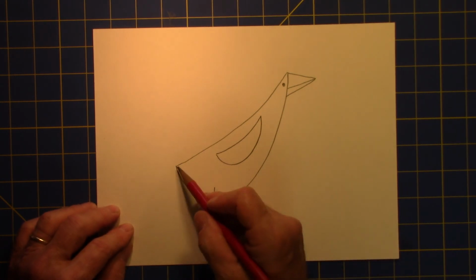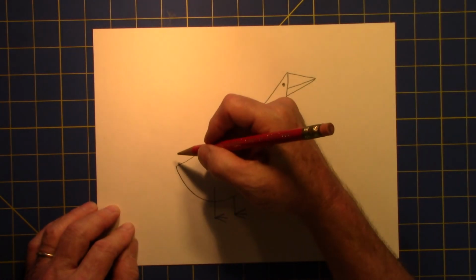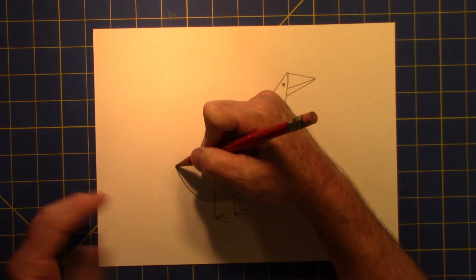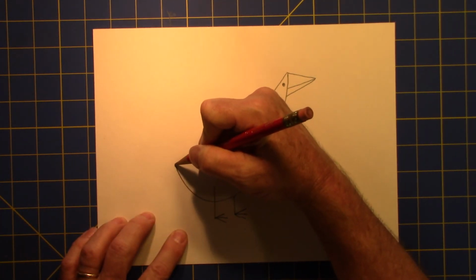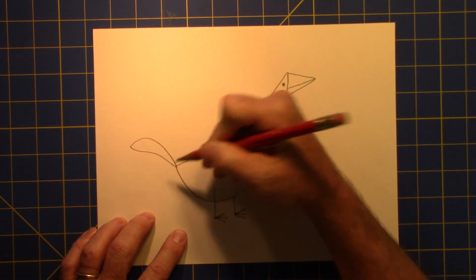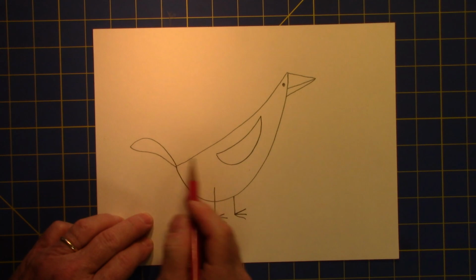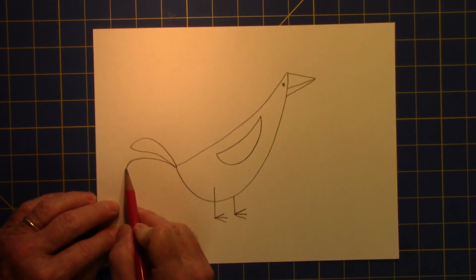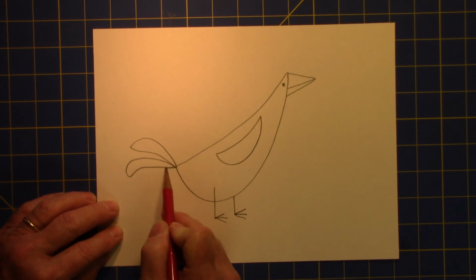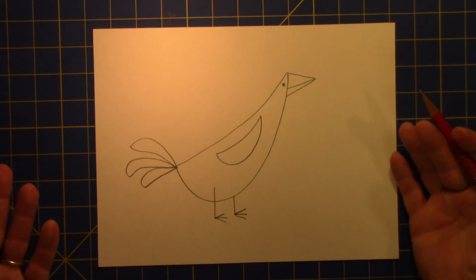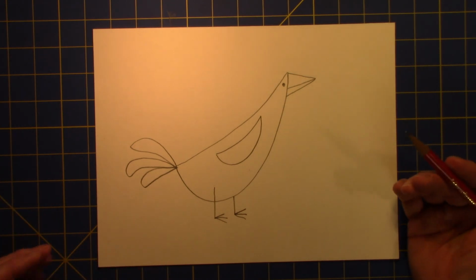And now for the tail feathers, I'm going to draw another shape. And it can be whatever shape you want it to be. I'm going to go up and down. Almost like the same shape of the bird except turned upside down. And another one. And another one. Now that's my jaybird. Now here's the neat thing about this.